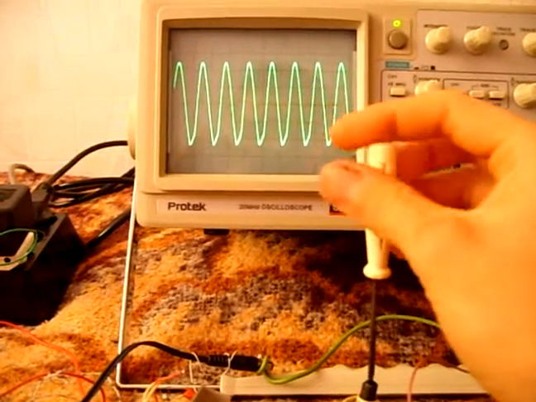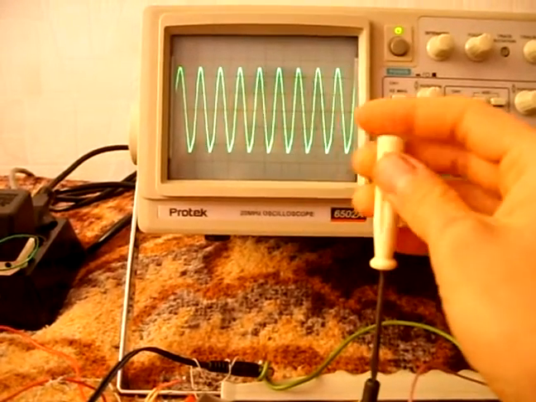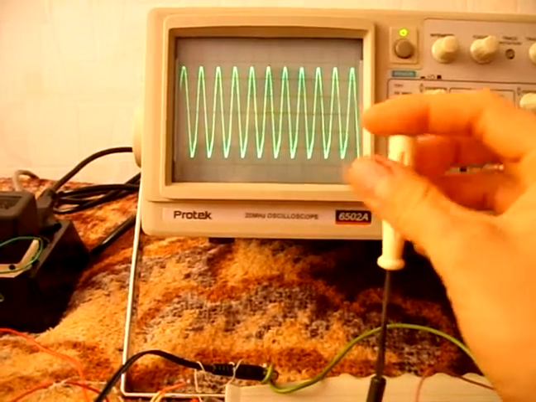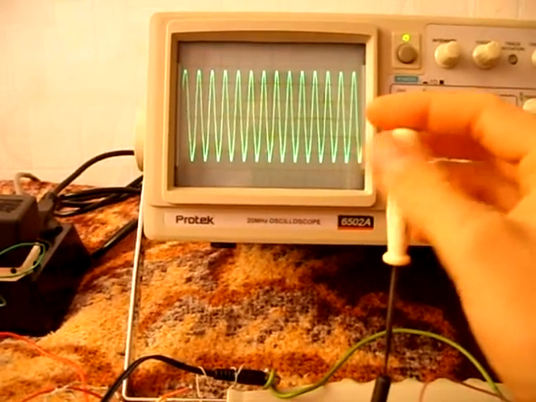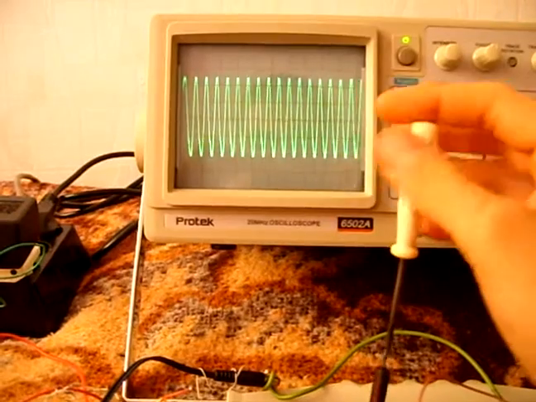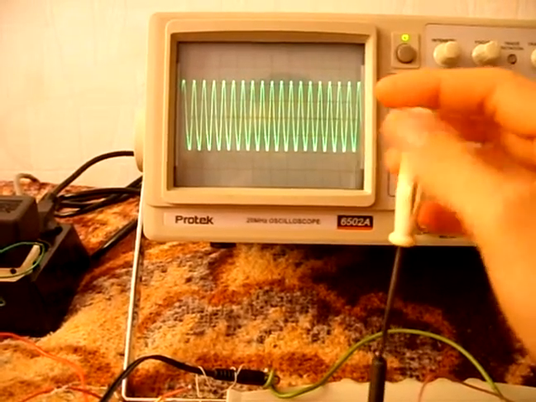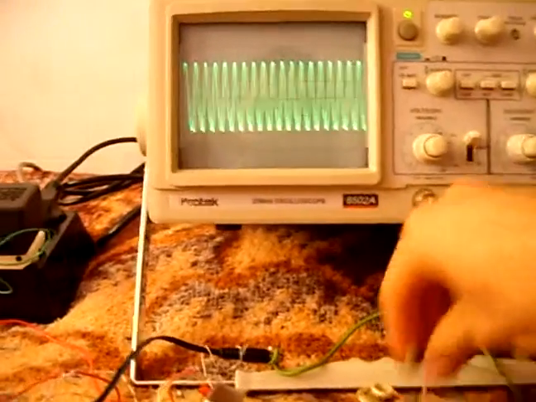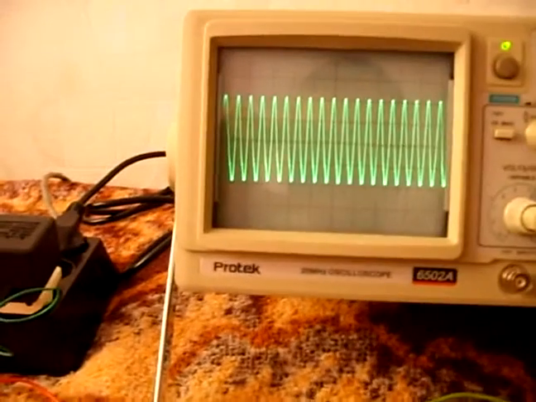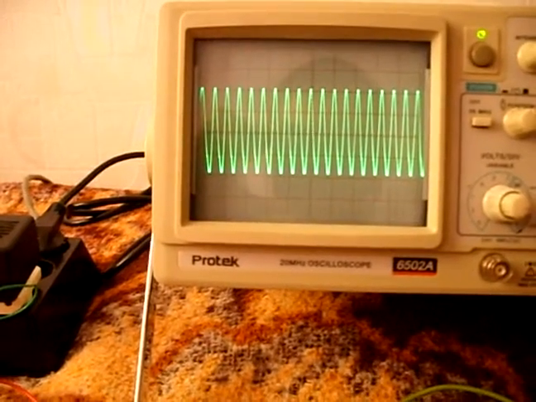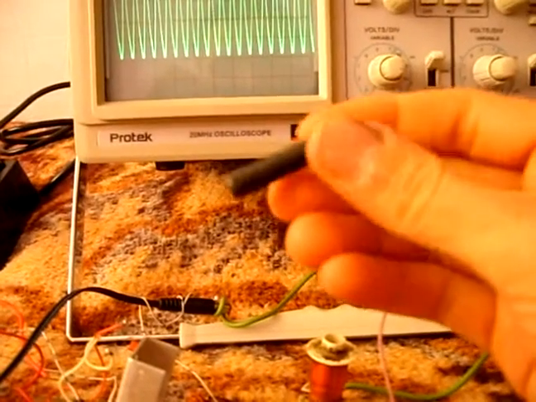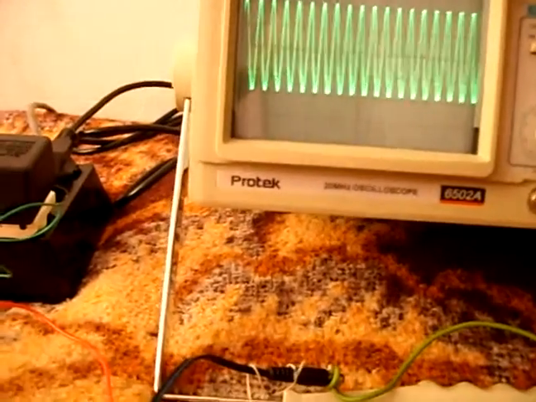So as you can see, the wavelength gets shorter, so the frequency is getting higher. And this is the highest frequency I can get with my oscillator. The core is out of the coil, so the inductance is less and the frequency is higher.